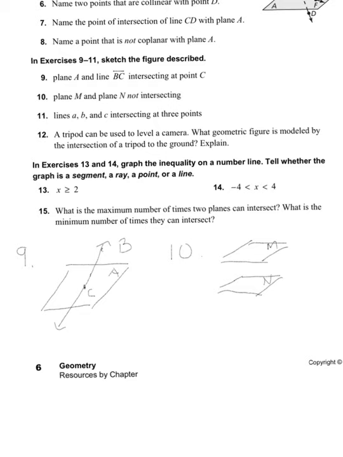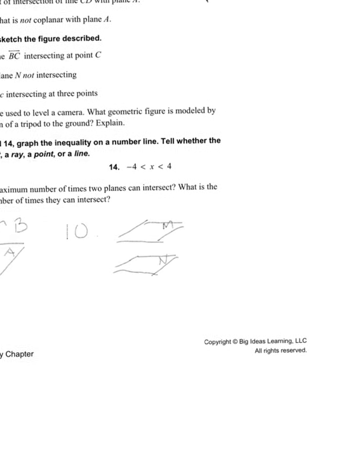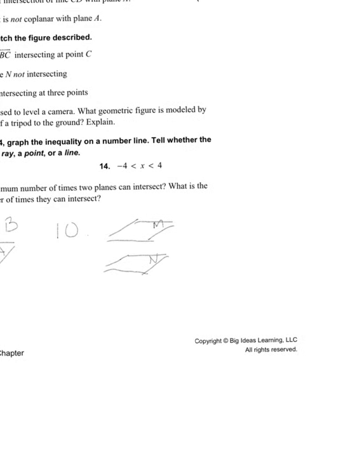Number 11, lines A, B, and C intersecting at 3 points. Well, that's going to be interesting. So first let's draw one line.